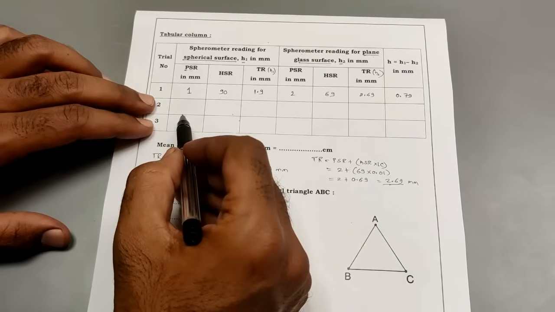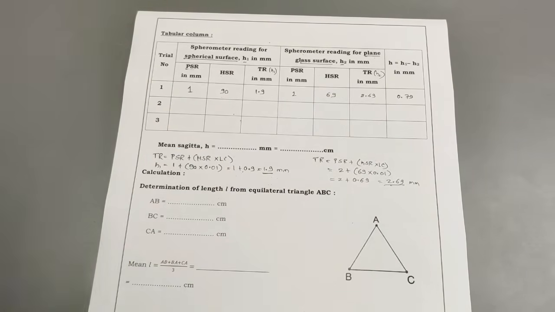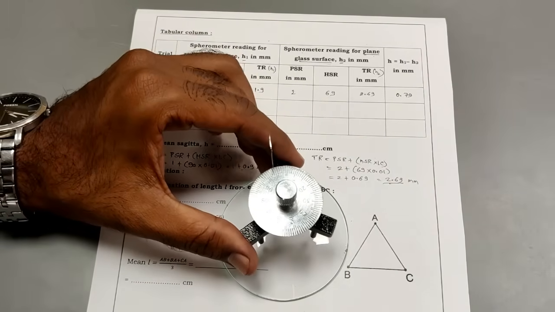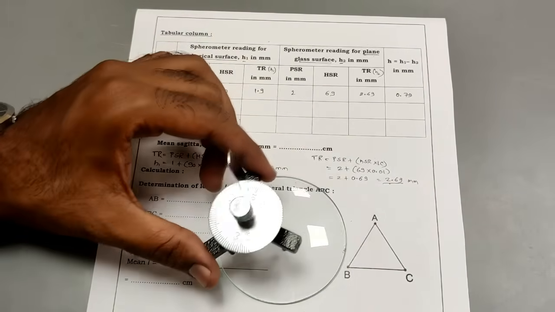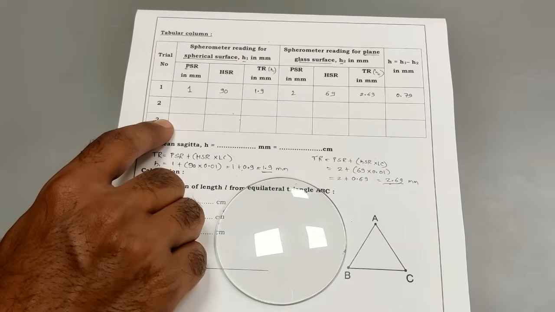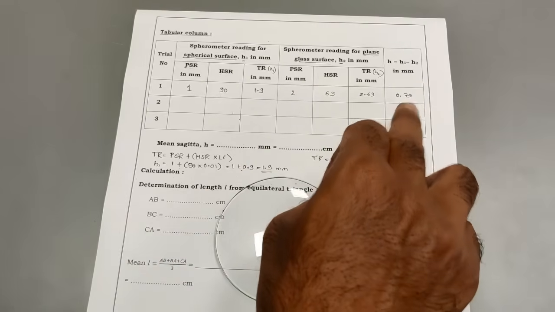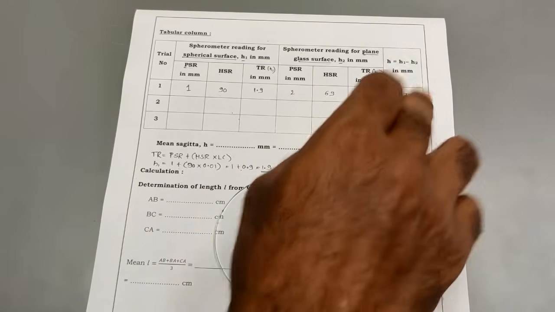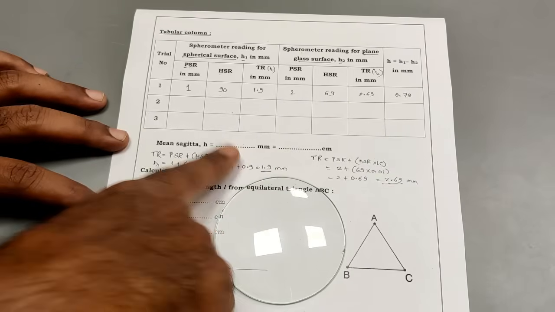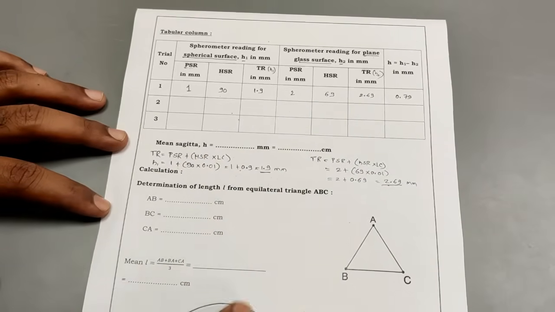In the same way, you have to take 2 more trials. To take these 2 trials, what should you do? You place the spherometer on the spherical surface, keep it once here, and once here. Like that, at different positions you take 3 different trials and then you calculate the value of H. The 3 values of H that you get are the sagitta, right? Find the mean of that sagitta and note down that mean here, right? Okay, after that we'll go for the further calculation then.